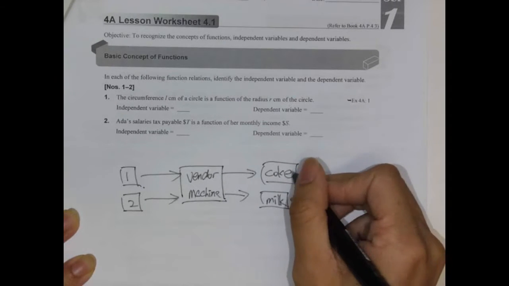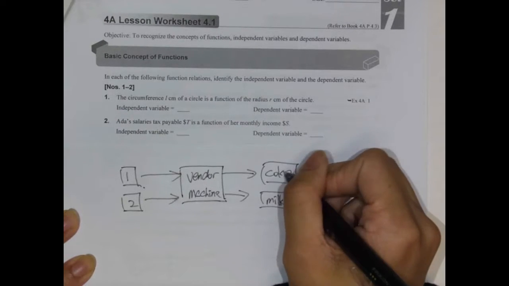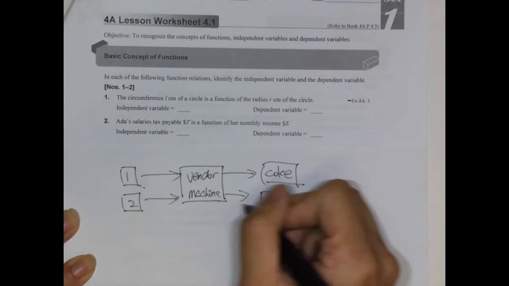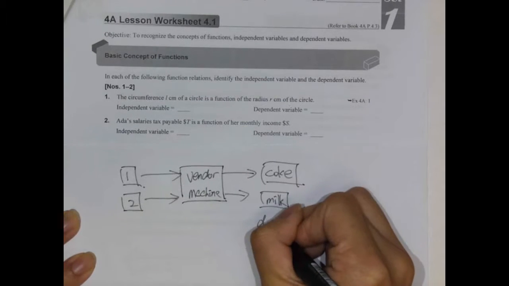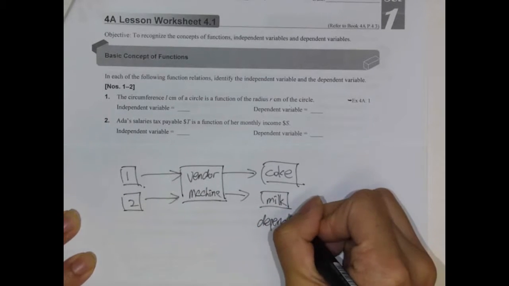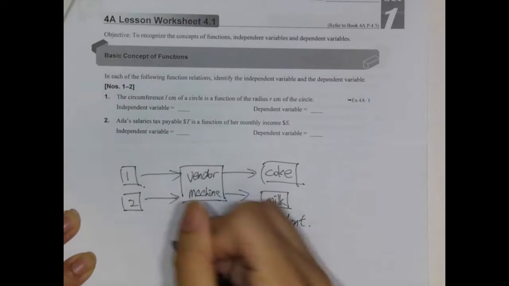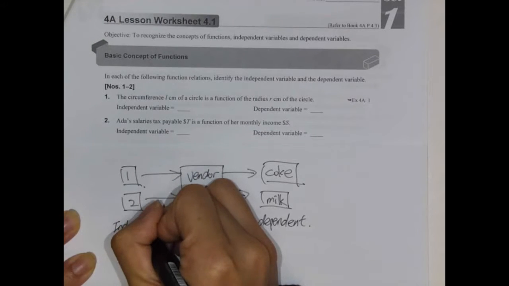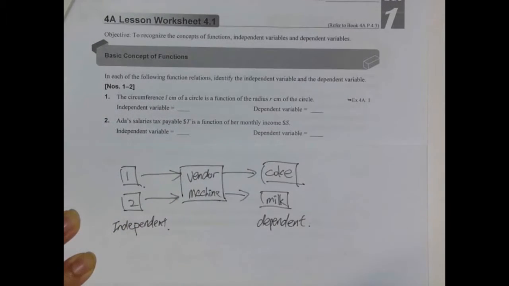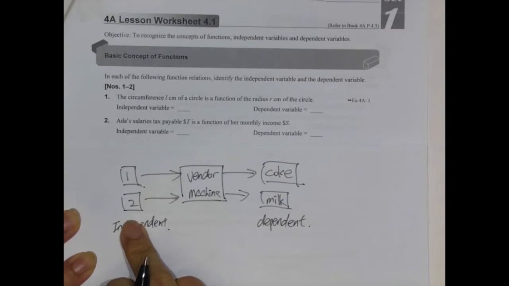If we want to focus on the drinks, we can find that the drinks depend on which buttons we are pressing. So in here, the drink is dependent on something. The buttons are independent because we can press different buttons ourselves. But the drinks depend on these buttons only.